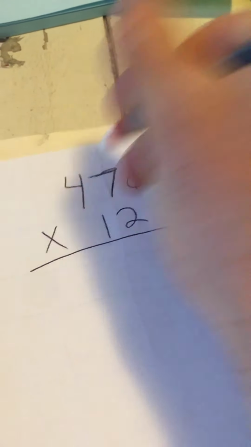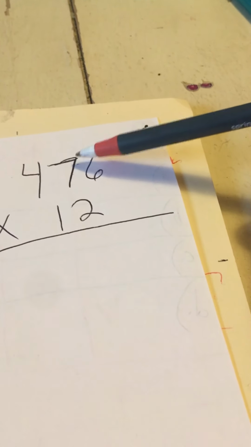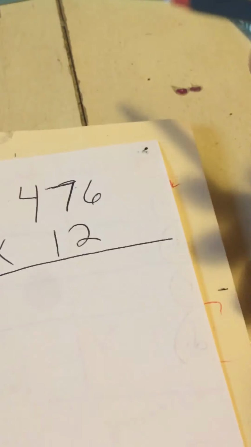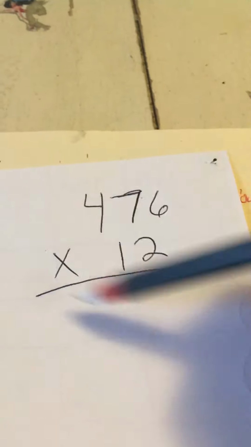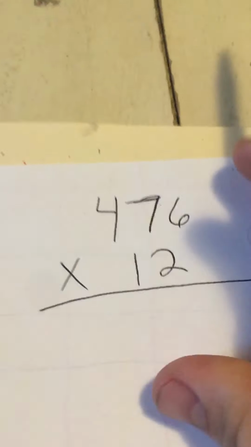Okay? So you could do repeated addition and add 476 together 12 times, but there's a good chance you're going to make a mistake if you do it that way. This is a more accurate, quicker way to do the same operation, so we're going to do multiplication instead.